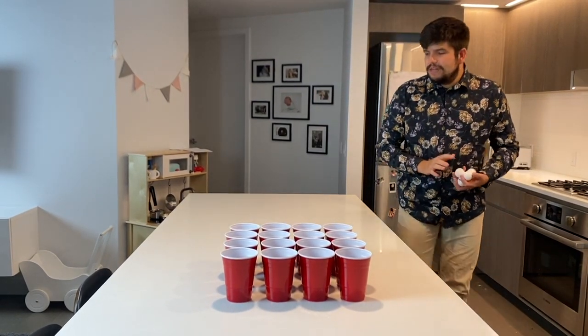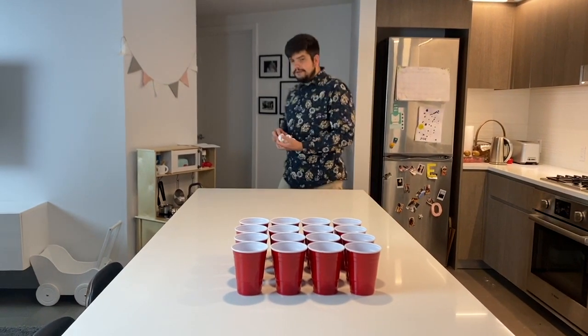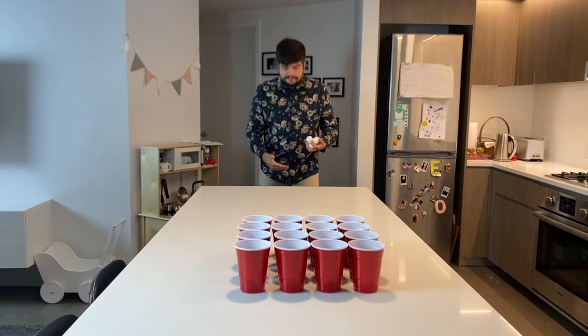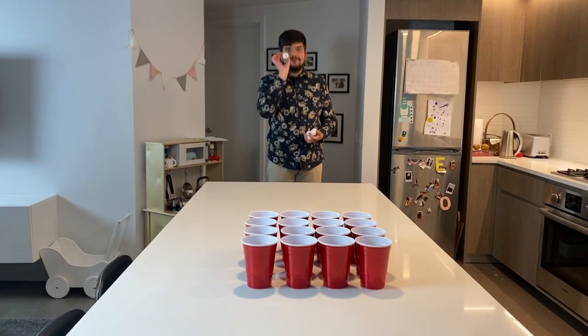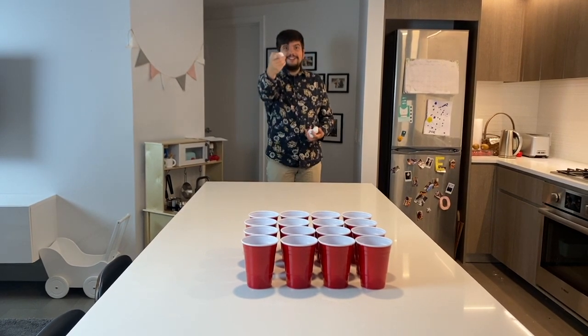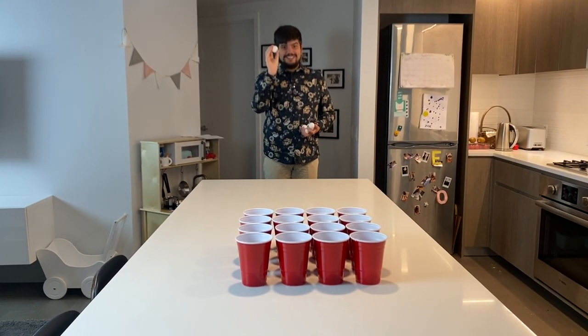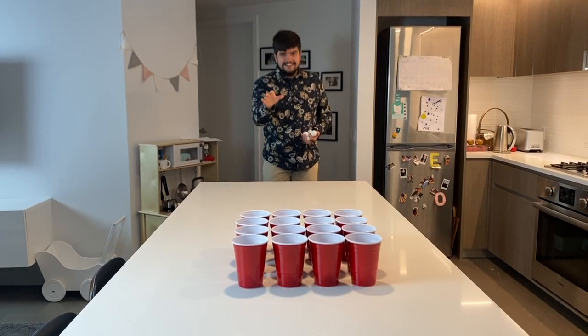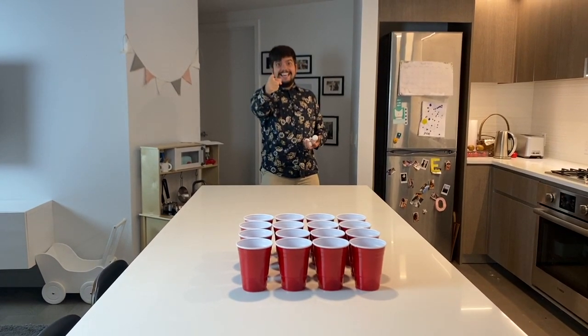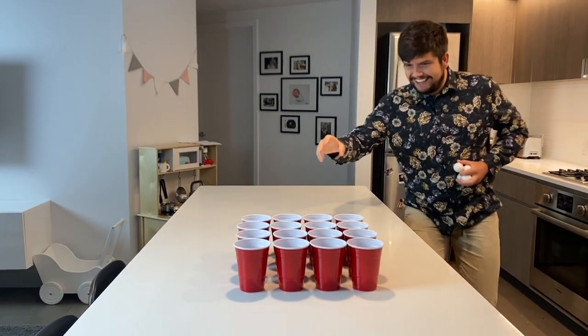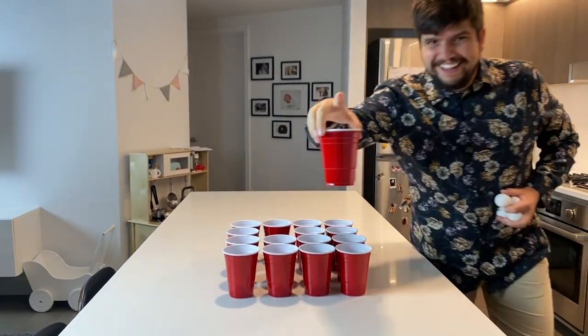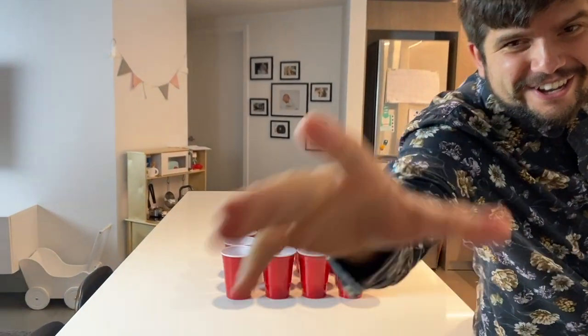All right, what I'm going to do now is I'm going to step 3 feet away from the table and try to make Carolina drink one of these cups. Ball number 1, fingers crossed. You're drinking! You're drinking, you're drinking. There you go.